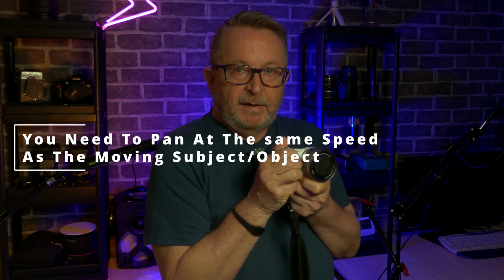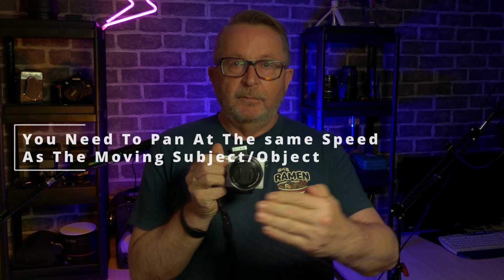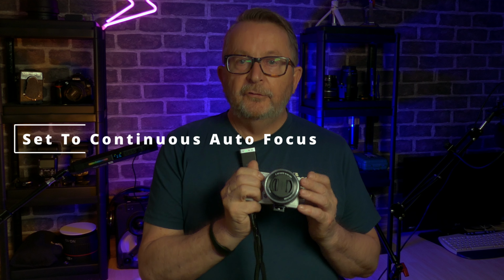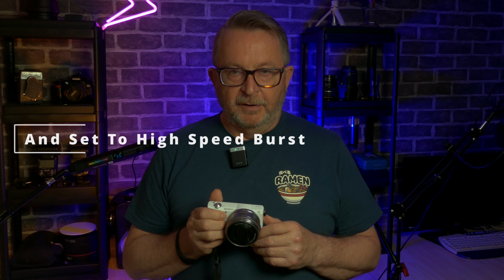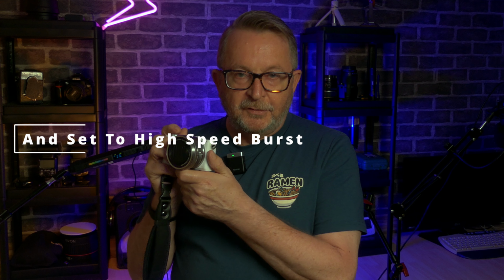Now the trick is to pan your camera at the same speed as the object or subject is moving, to be able to nail the focus on the object or subject and create that motion blur in the background. One of the things which I recommend you to do is to set your focus to continuous autofocus, and also to set it to high-speed burst, because even if you do nail the focus initially as you pan, a lot of those shots are not going to be in focus, and by using a burst there's a good chance that you will get at least one which has a nailed focus.